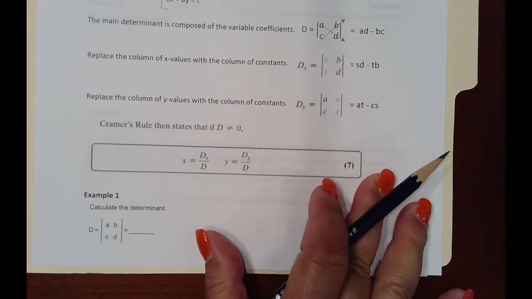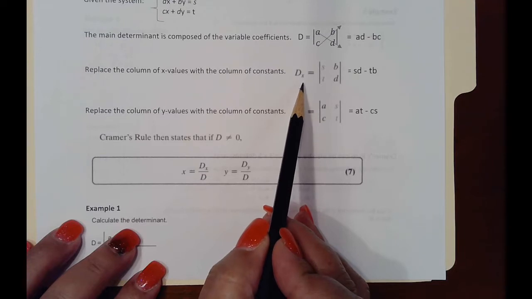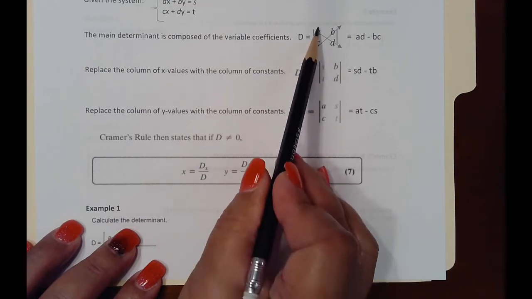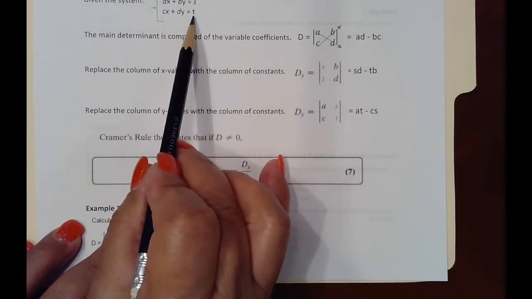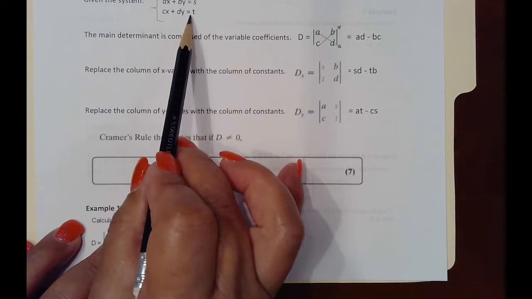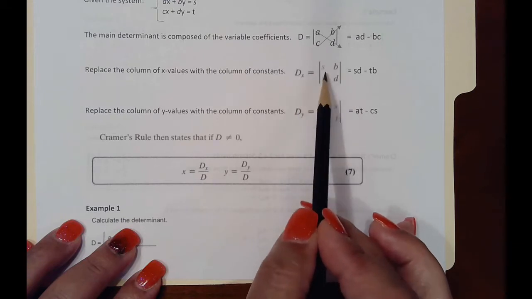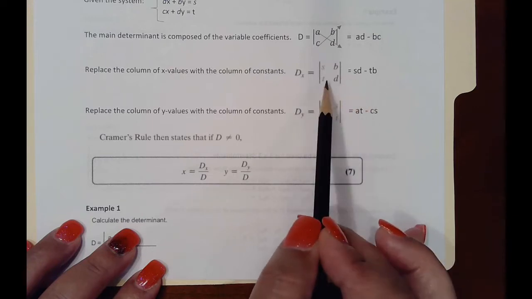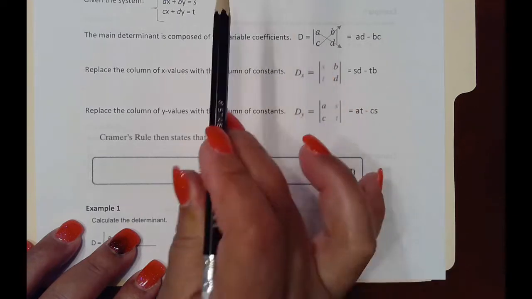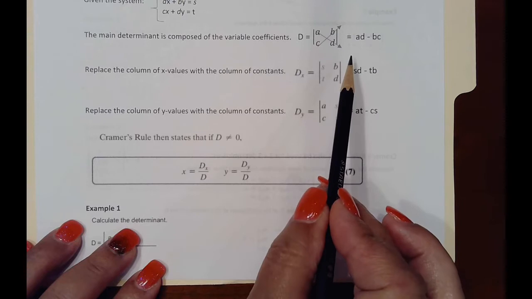Then we're also going to be doing what we call the determinant in terms of x. And the way that you create that determinant is you take the first column, which typically holds the coefficients for the x's, and you replace that column with the constants. So whatever these constants are on the other side of the equal sign, they will replace the x column to create the determinant that's called d sub x. To calculate the value of that determinant, you'll do exactly what you've done for all of the determinant values so far: the downward product minus the upward product.